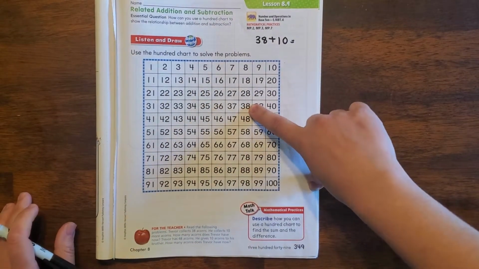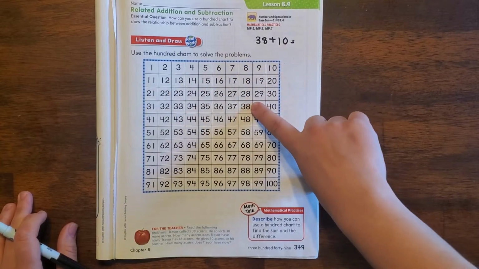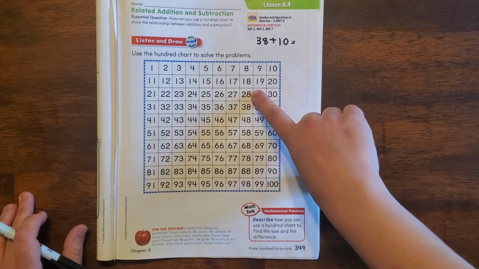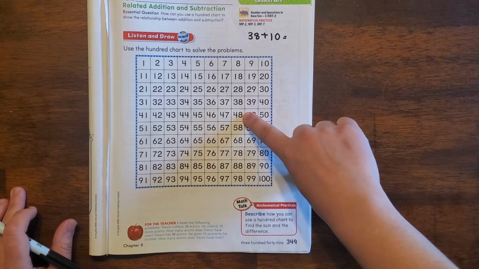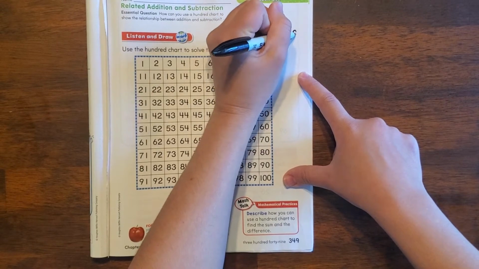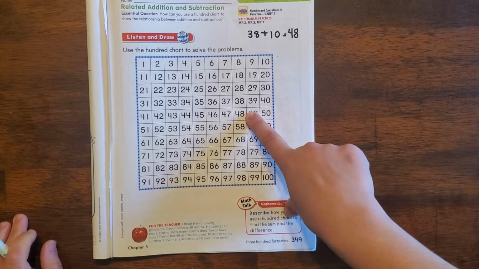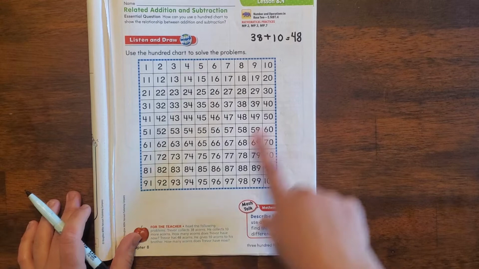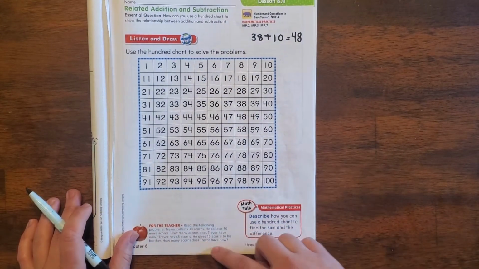So let's start at the number 38 on our number chart, and we know that if we want to add 10, we are going to go down one box, because this would be 10 more, and then one up would be 10 less. So if we're going to add 10, we are going to be at the number 48. So that means that if we have 38 acorns and he gets 10 more, he's going to have 48.